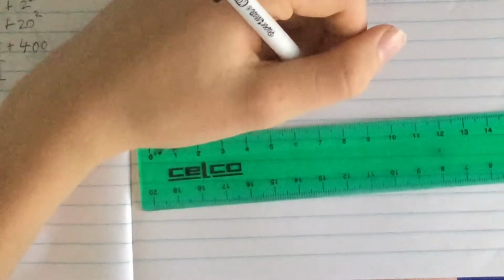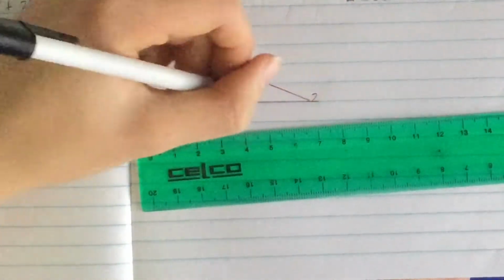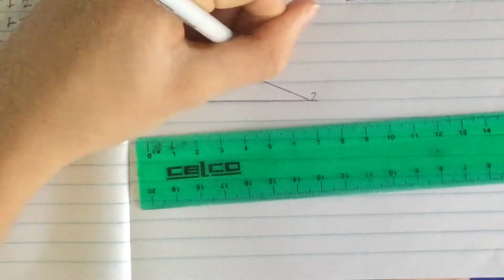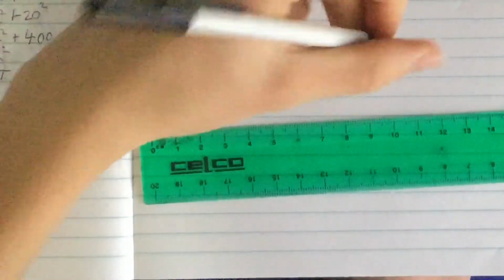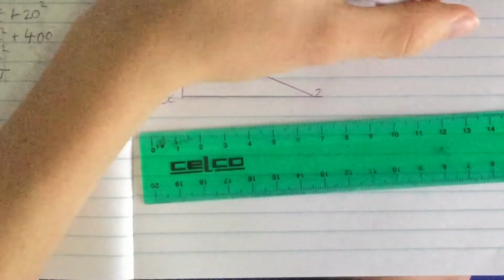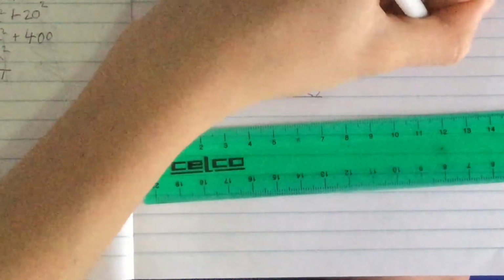And this time we're going to find A. So we know what Z is, so Z is 20, and X is 29. So we go X squared equals A squared plus Z squared.